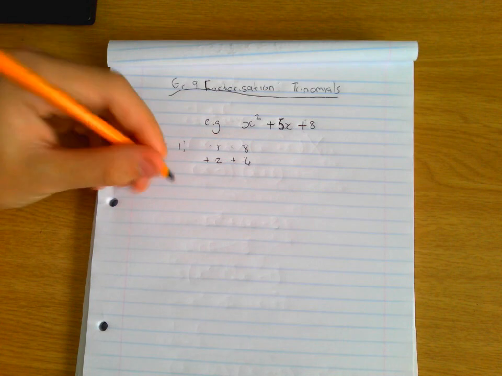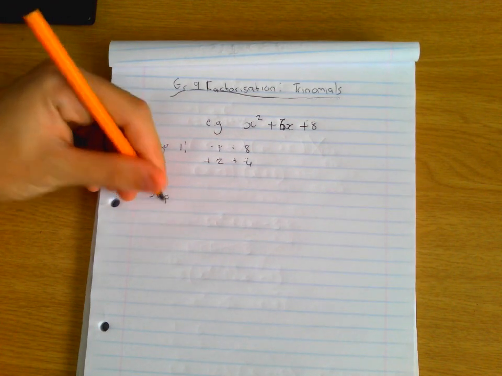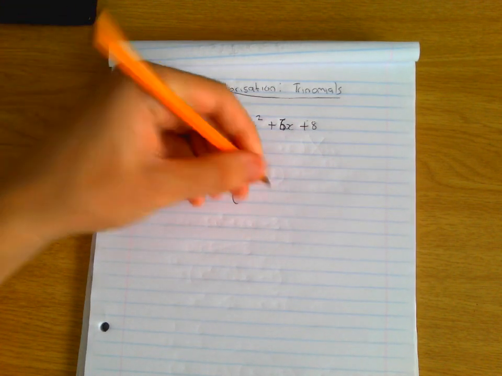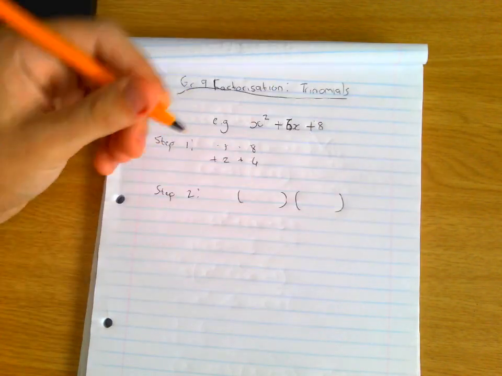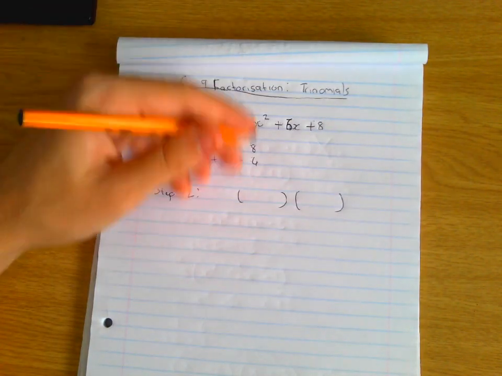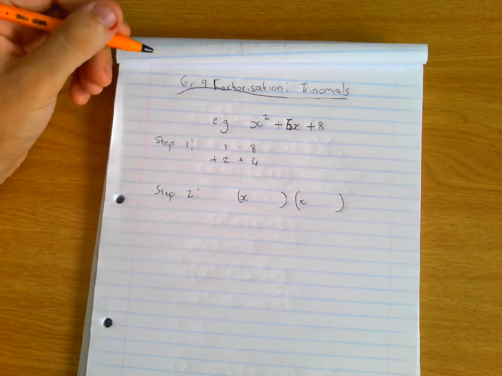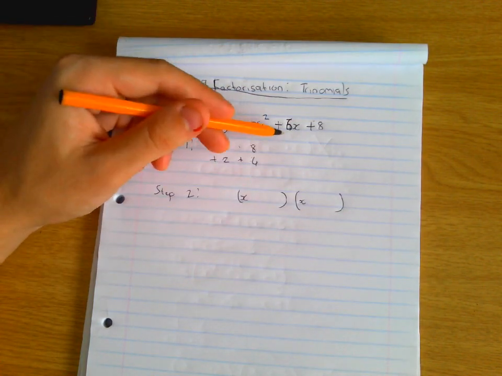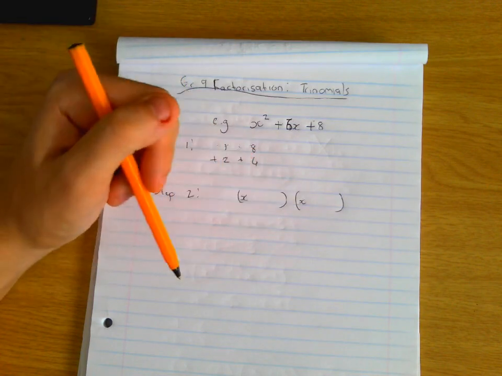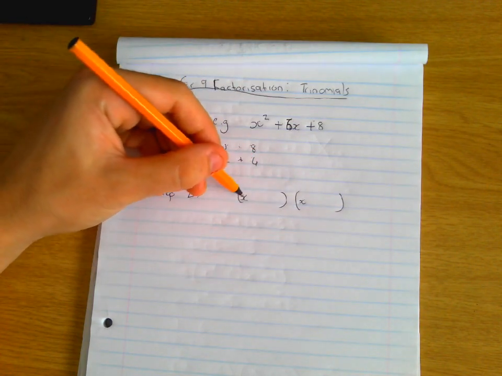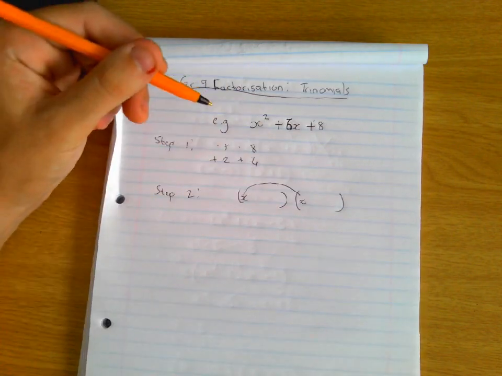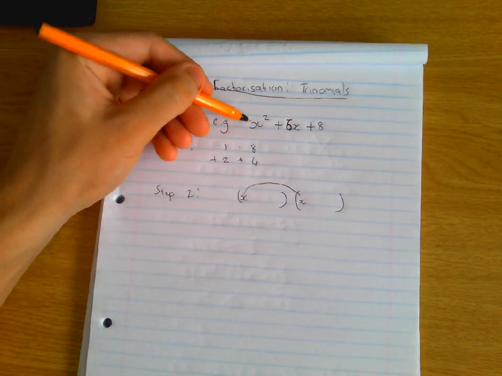Now, step 2 is I need my brackets, all right? In the front of my brackets, I'll have the variable, so x, okay? If it was y squared plus 6y plus 8, obviously I'd put y and then y. Okay, because when you multiply it, you get x squared. So that's how I get my first term.